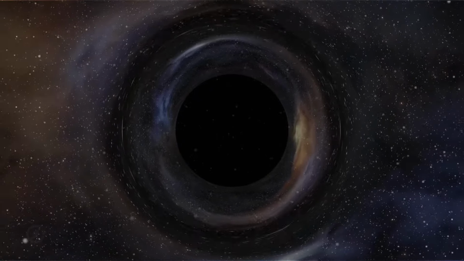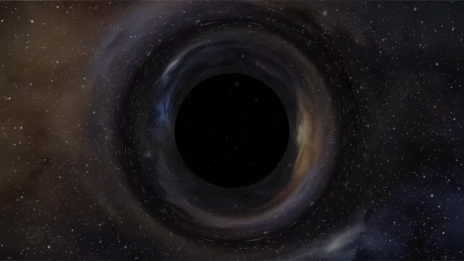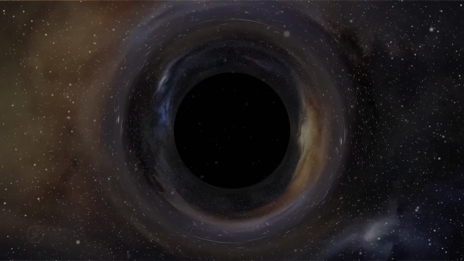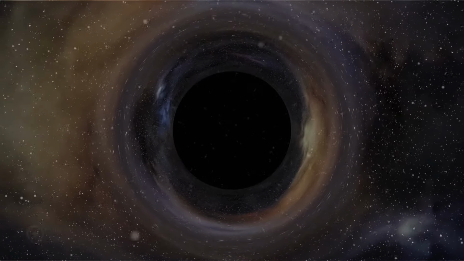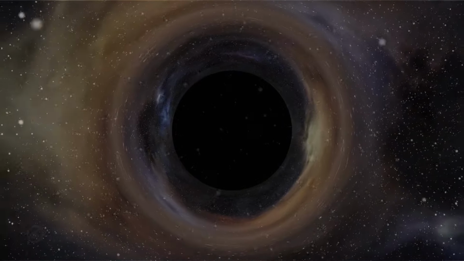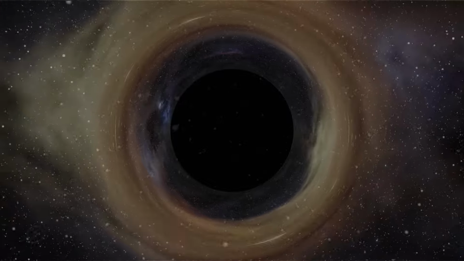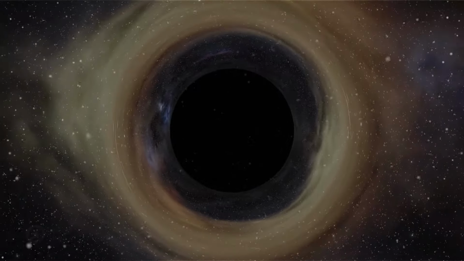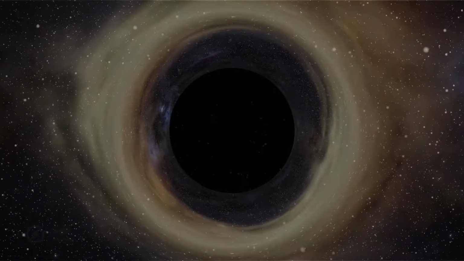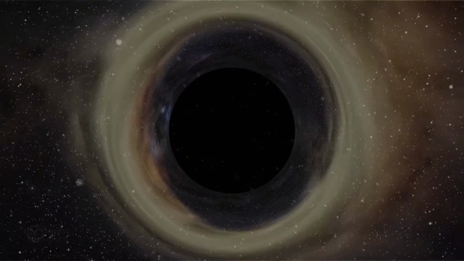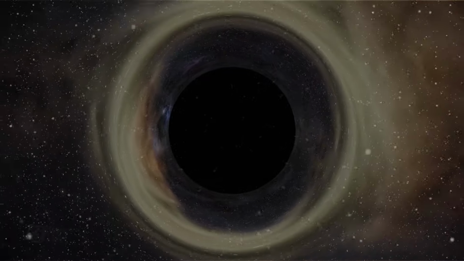In the far future, when the universe has cooled and galaxies have faded, black hole evaporation may become the dominant source of radiation. The last whispers of energy from the final evaporating black holes would mark the closing act of a thermodynamic universe, returning even the most powerful gravitational wells to the vacuum from which they arose.